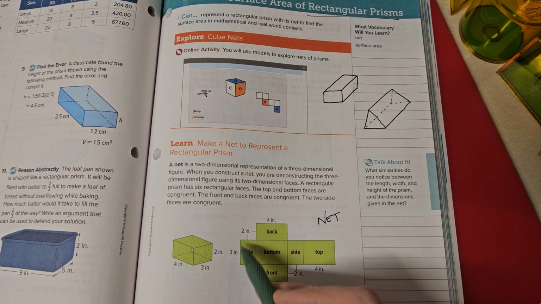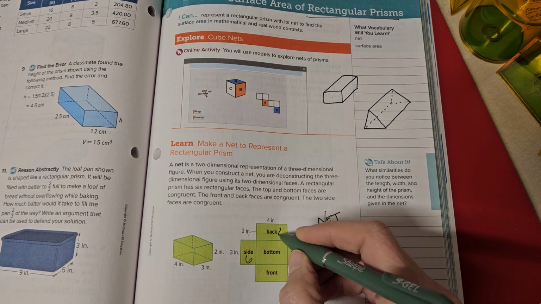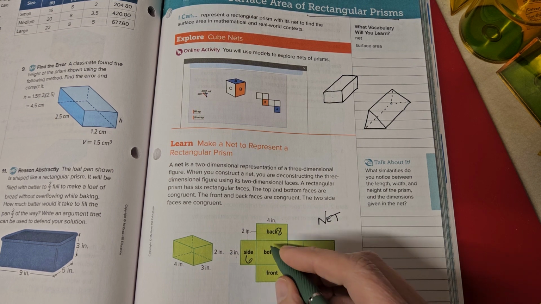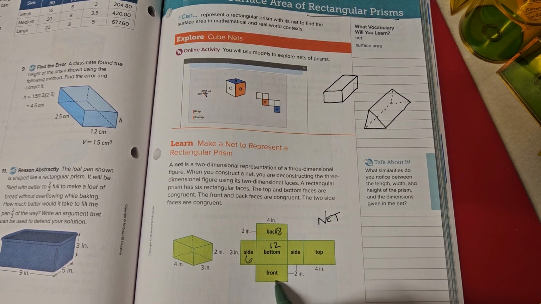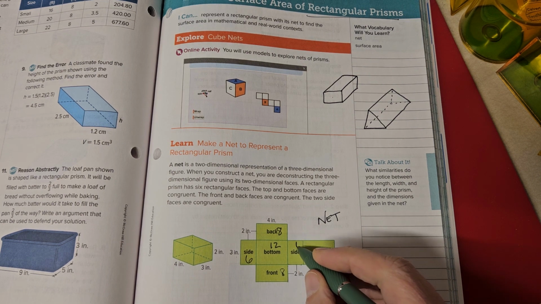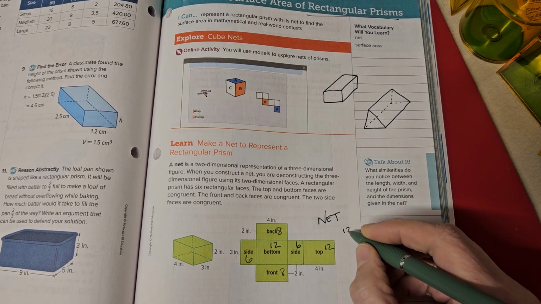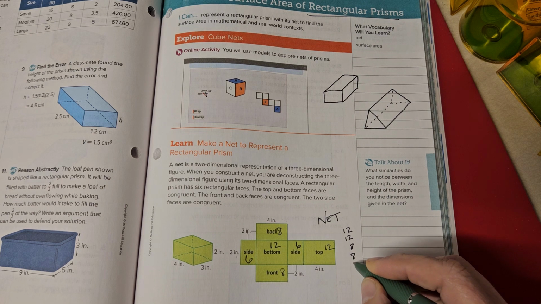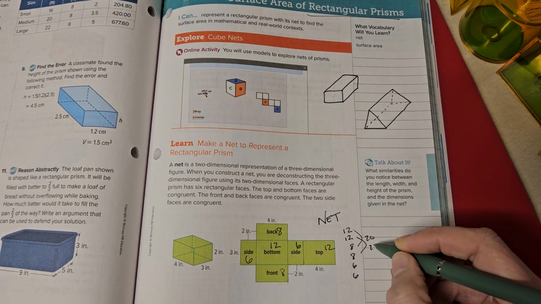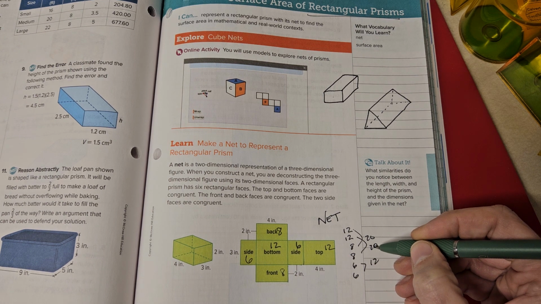So let's do that. What's 2 times 3? 6. What's 2 times 4? 8. 3, so this side's 3, and this side's 4, and 3 times 4 is 12. 2 times 4 is 8. 2 times 3 is 6. And 3 times 4 is 12. And then you add them all up. 12, 12, 8, 8, 6, and 6. And 12 and 8 make a 20. And a 12, that's a 0 by the way. 20 and 20 is 40.